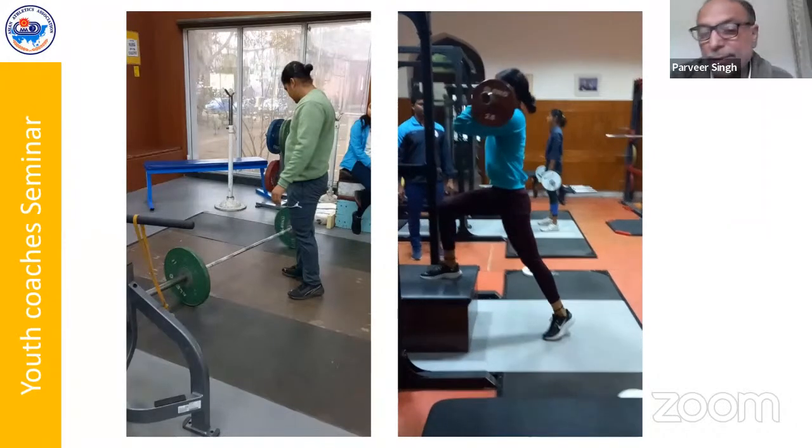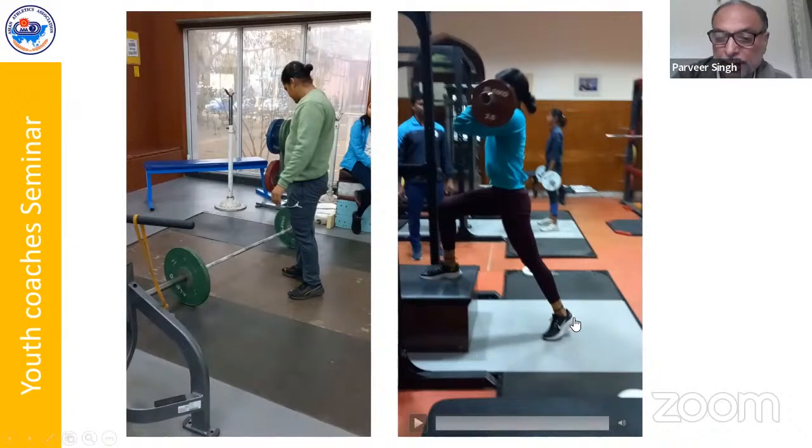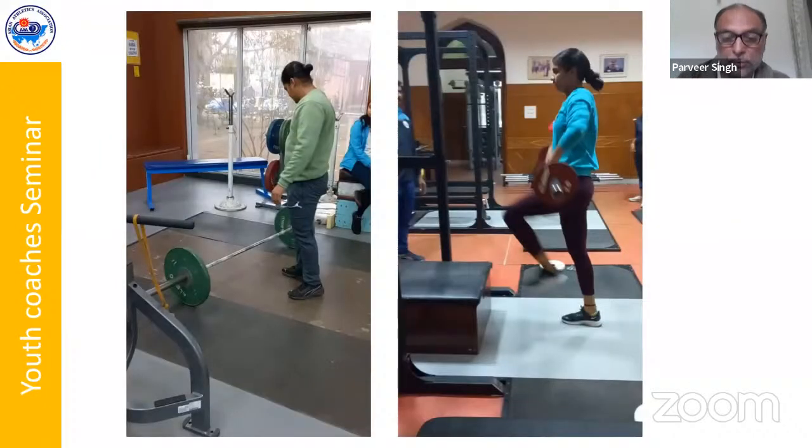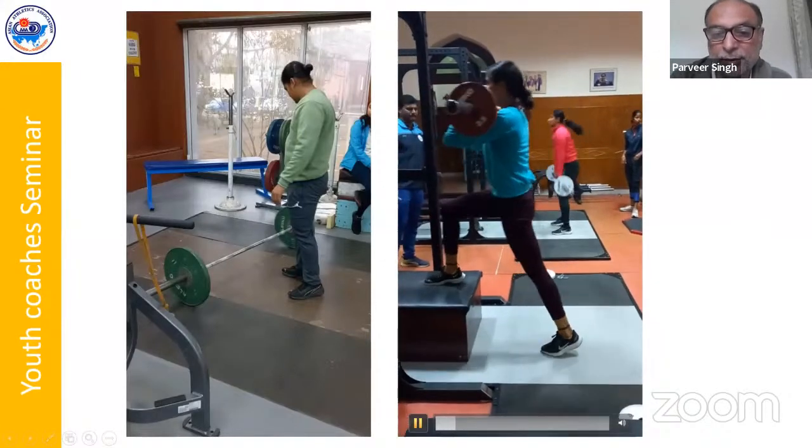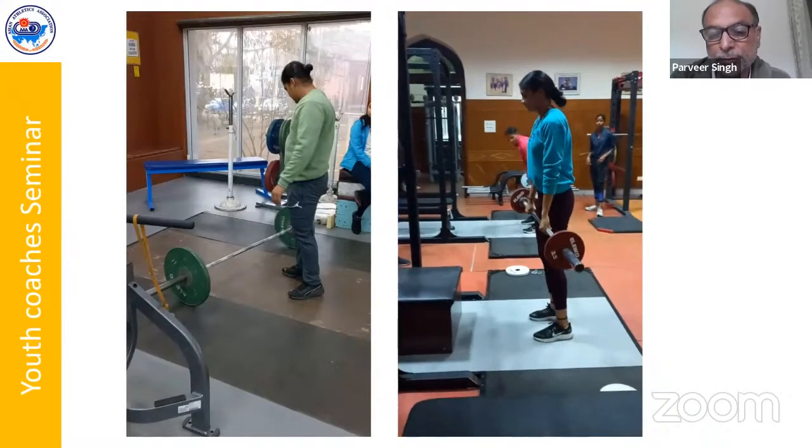So in this exercise for a throw, the main focus is ankle extension here, ankle. Once again, I will play this video. So for throws, ankle extension is very important, especially in the final phase, in the momentum building phase also. Once again, see ankle extension. She is doing it with weight.